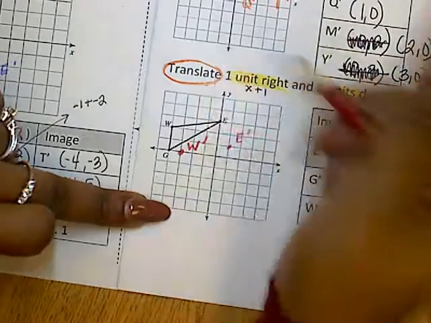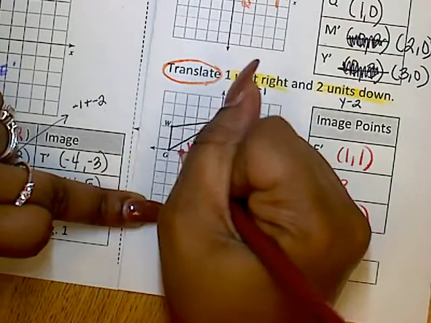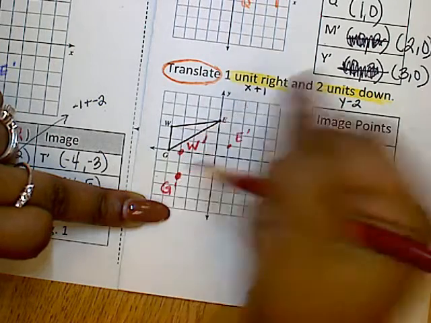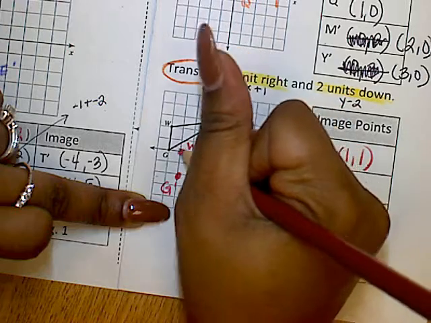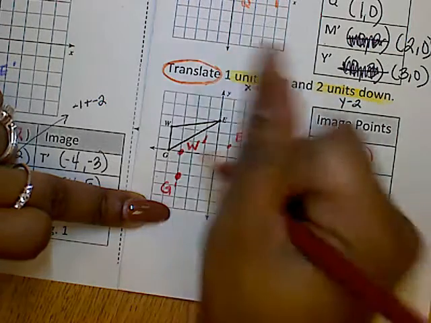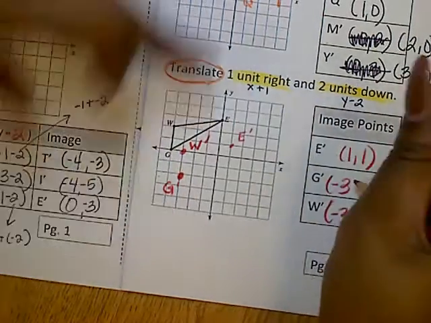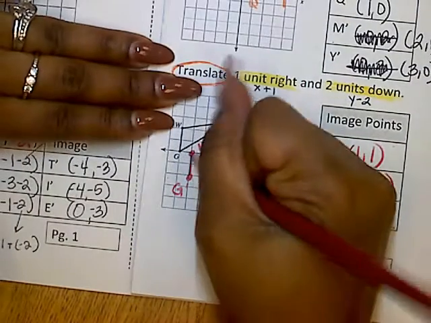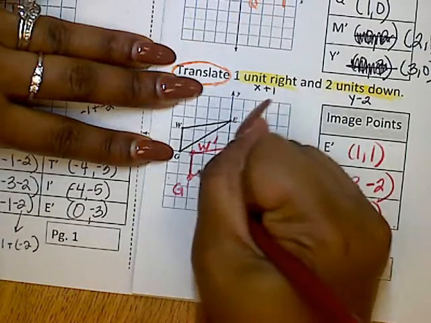And now we'll finish with g. So g is going to the right 1, down 2. G prime, so g is over 1, 2, 3. So over negative 3, down 2, negative 2. So those are my new points. And then I just connect them.